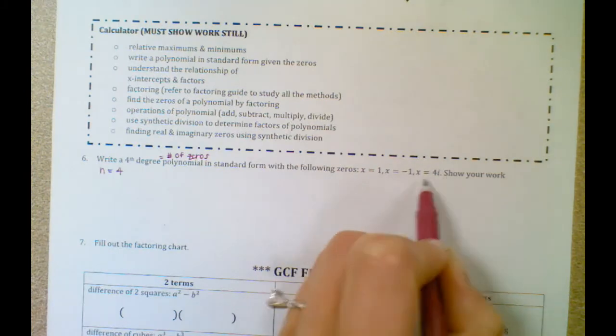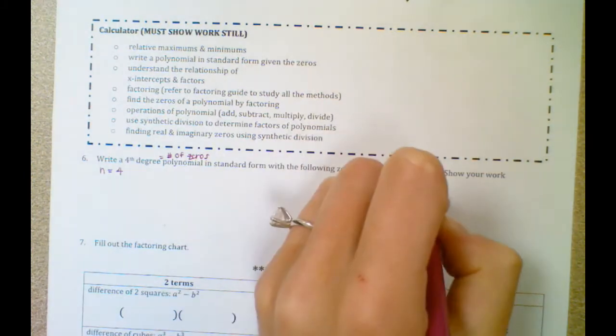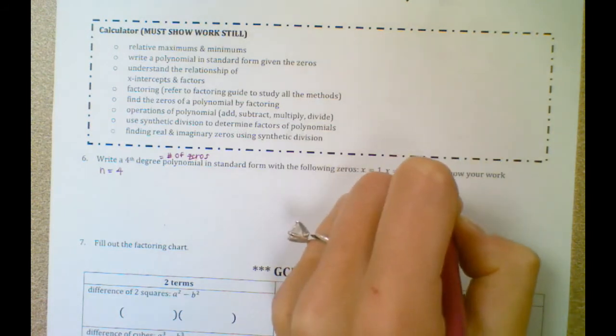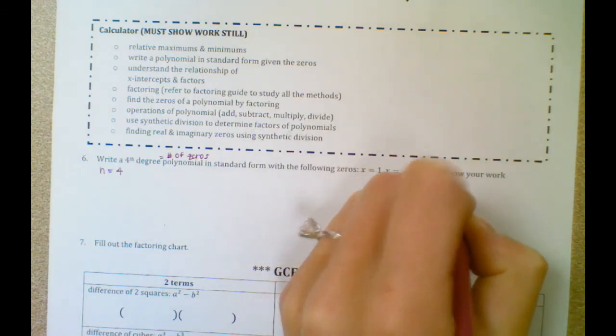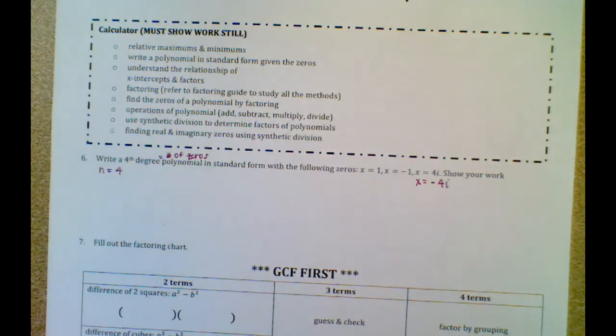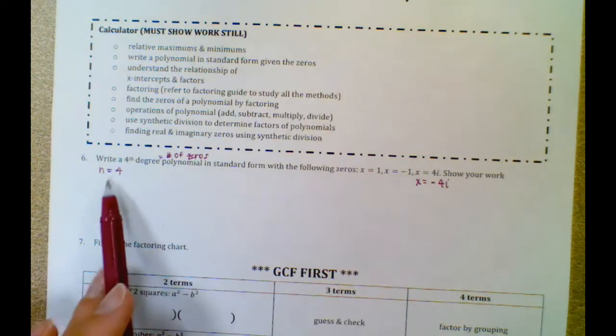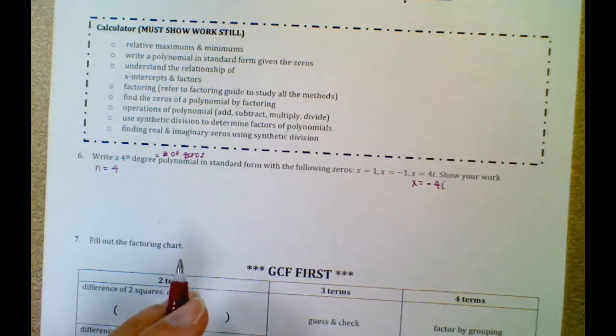So you need to remember, because this is a complex number, they come in conjugate pairs. If I have 4i, I also automatically have negative 4i, even if it's not listed. So now I have 1, 2, 3, 4 zeros, which makes sense because I need a fourth degree polynomial.